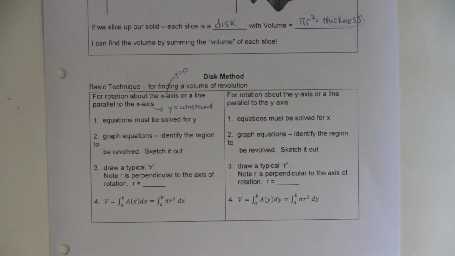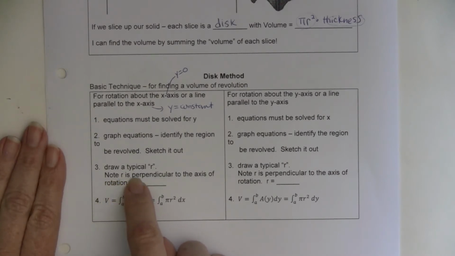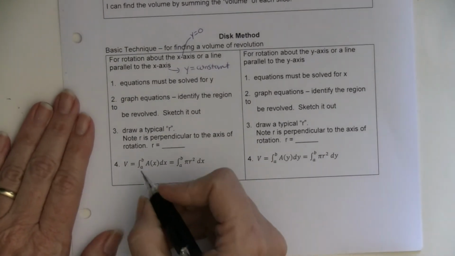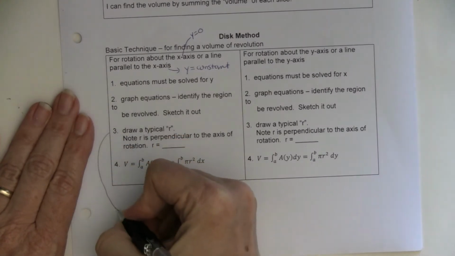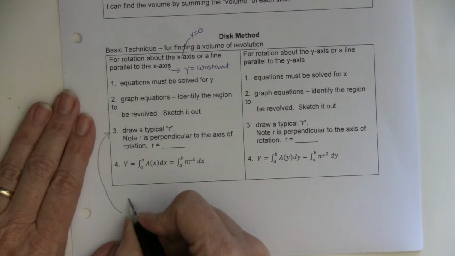They're awesome. And so then what you want to do is draw a typical radius, and I want you to note that the radius is perpendicular to the axis of rotation, and you want to write out what your radius equals. In fact, I wish I had more time when I was editing these to write this in, so I'll write it here.